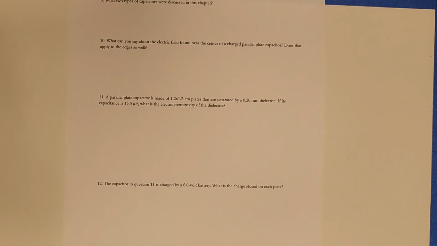For question 9, what two types of capacitors were discussed in this chapter? I'm going to again refer you back to the reading on this one. Page 386 talks about the two different types of capacitors that are ultimately discussed in this chapter. It spells that out pretty clearly, so I'm not going to give you that answer.